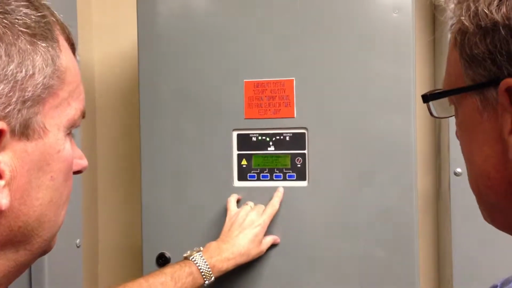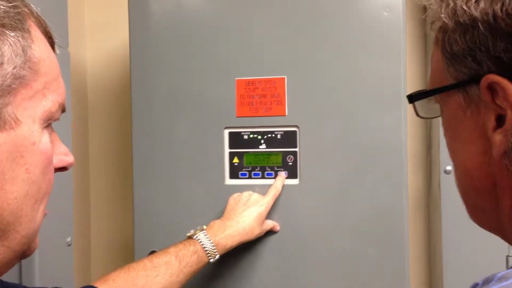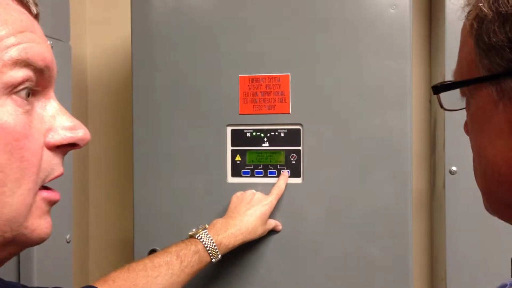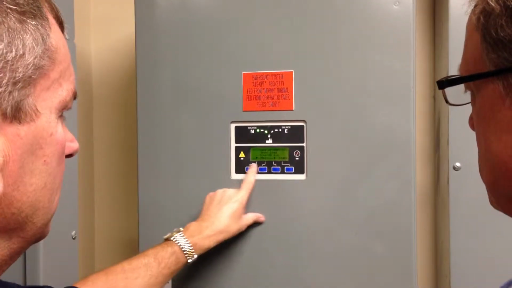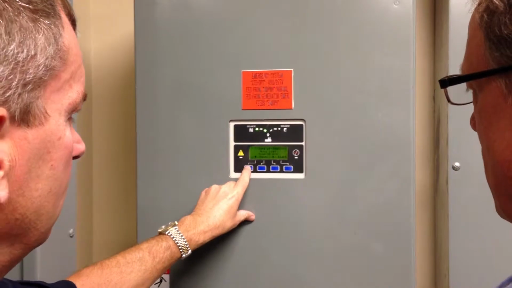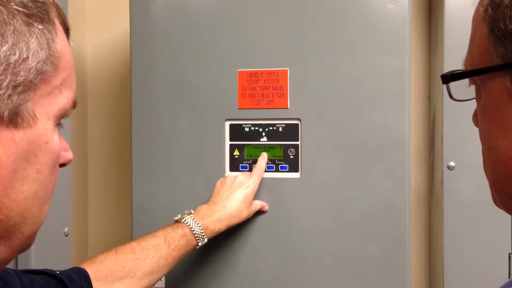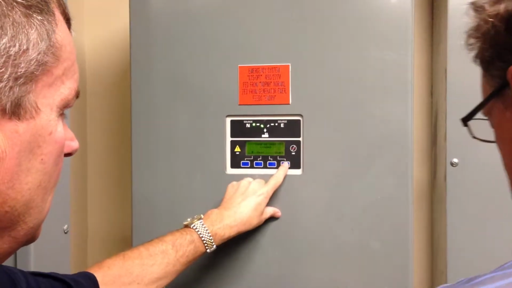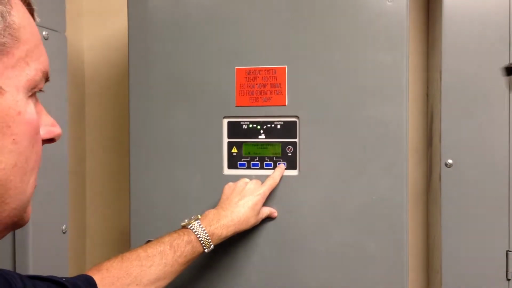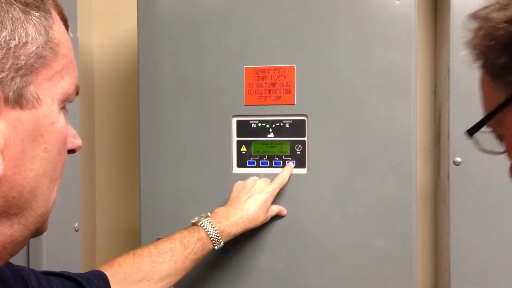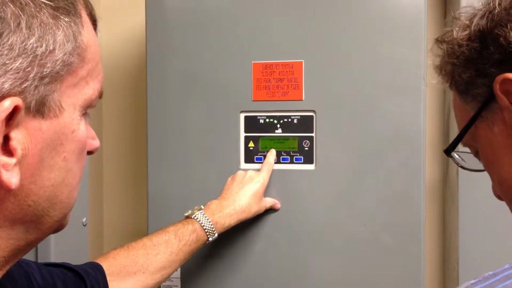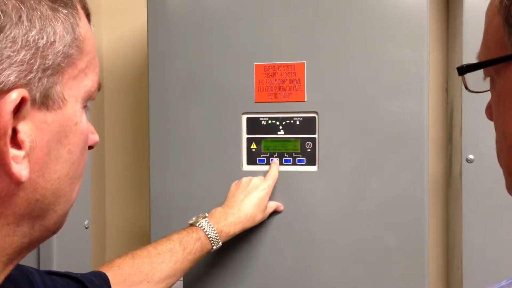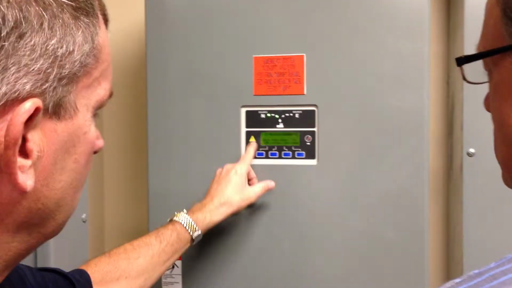We can either start the test right now, but that would be an unloaded test. Since you're wanting to do a loaded test, we arrow down, and now it says loaded test. We push the start button, and that starts the test. At any point, we can push this main button, and it goes right back. So here we are again, back in the beginning.